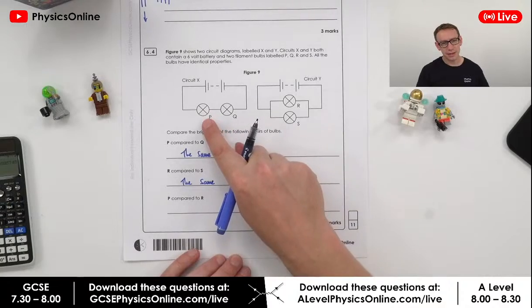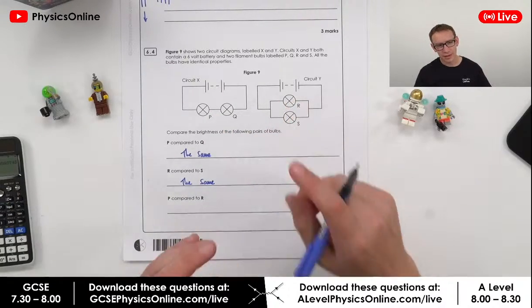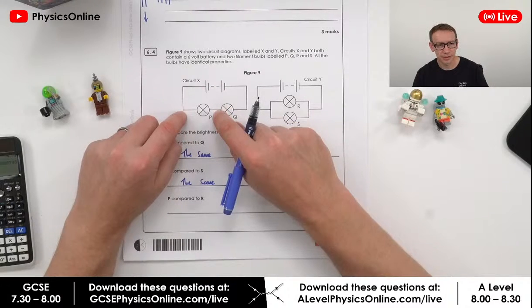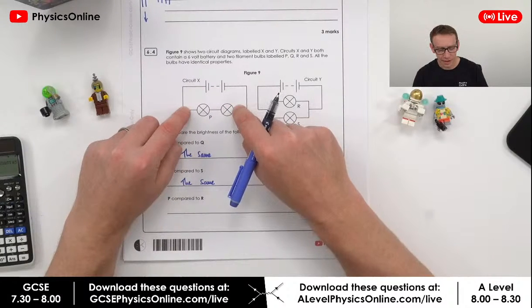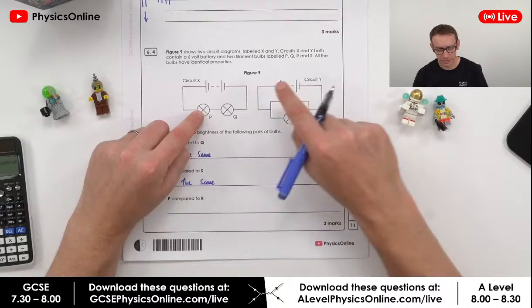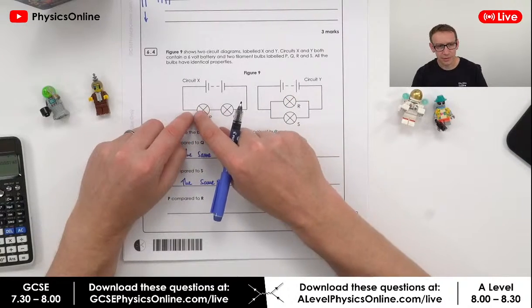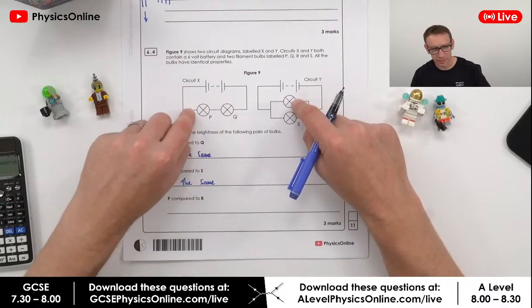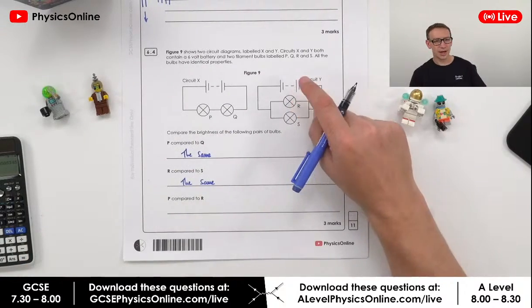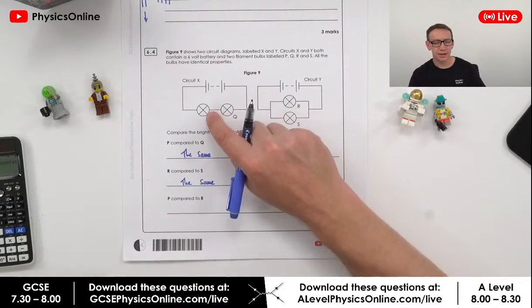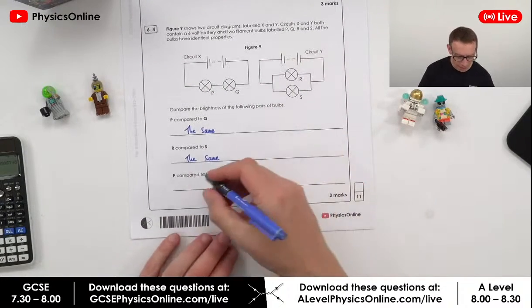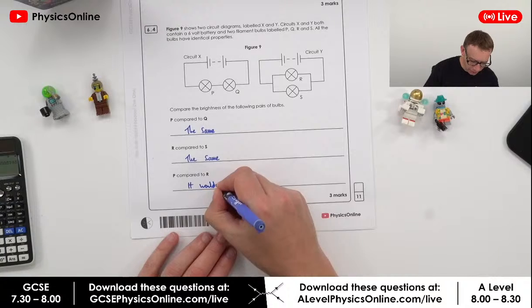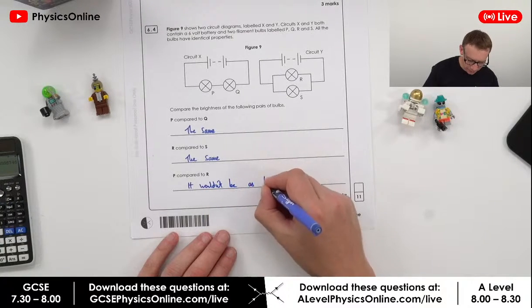But if we compare P to R, there's a couple of things that stand out. First of all, the potential difference across P is going to be lower because it's shared. So that's going to have half the potential difference of this. And also the current is going to be half of whatever the current would be in one of these, because we've got twice as much resistance in that bit of the loop. So we'd have a lower potential difference and a lower current for P than R. And that means P compared to R, it wouldn't be as bright.